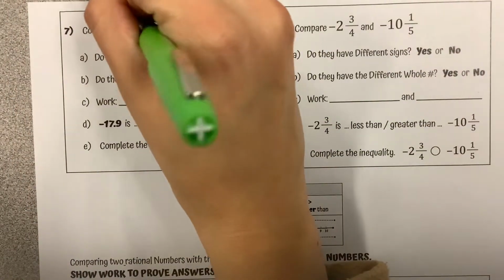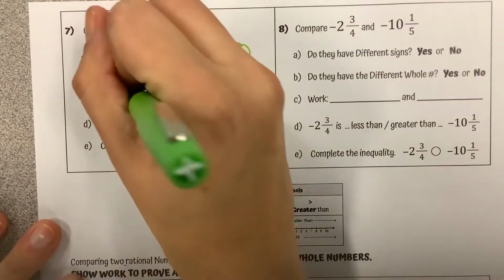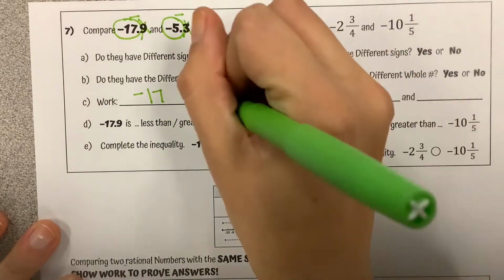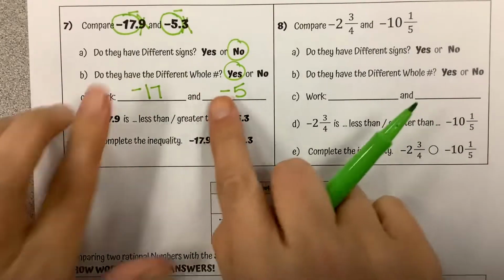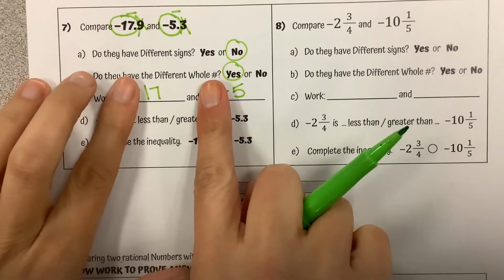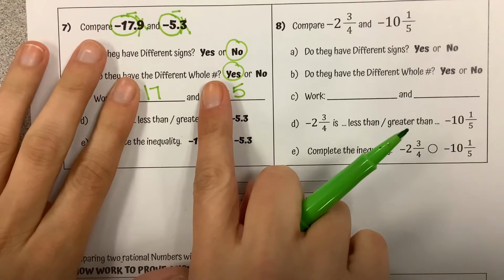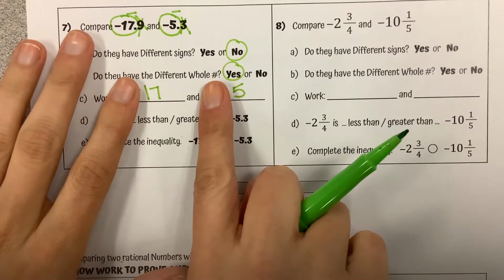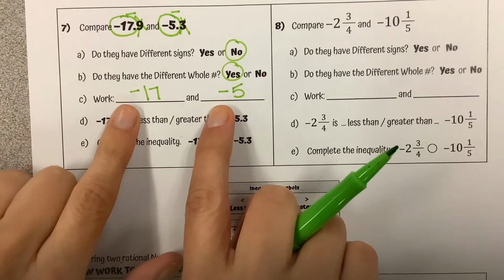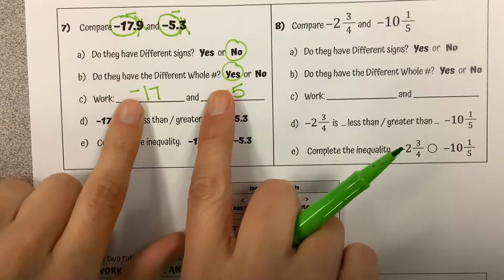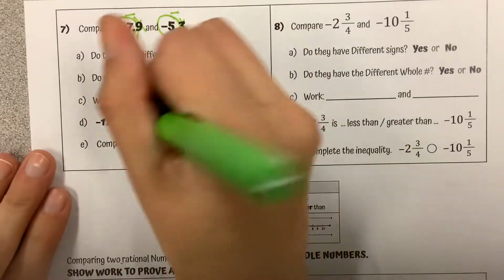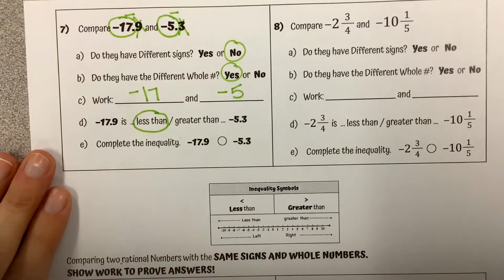I'm ignoring what's to the right of the decimal. I'm just looking at negative 17 and negative 5 when I'm comparing. Those decimal values aren't going to matter here. So if these were positive, 17 is bigger than 5. A 17-year-old is older than a 5-year-old. $17 is more than $5. But they're negative, so they work in the reverse. So positive 17 is bigger than 5, but negative 17 is less than negative 5.